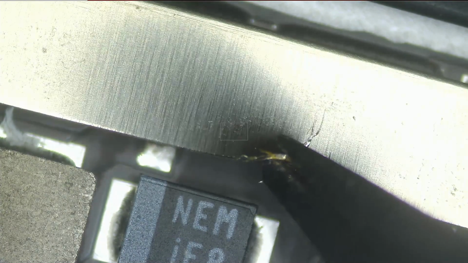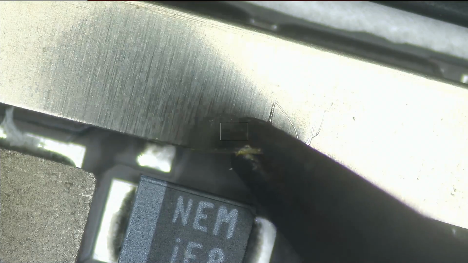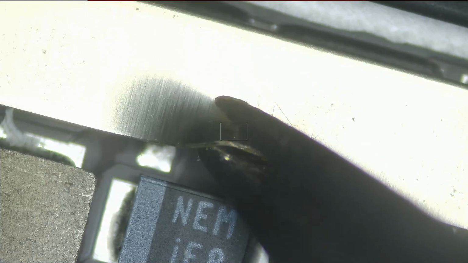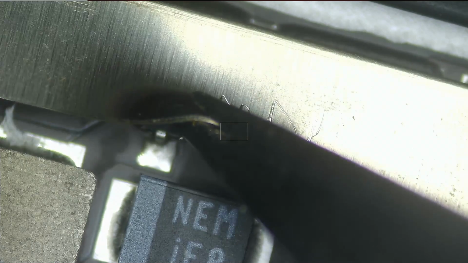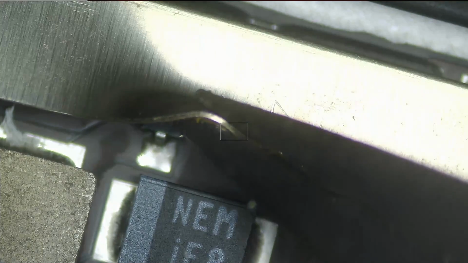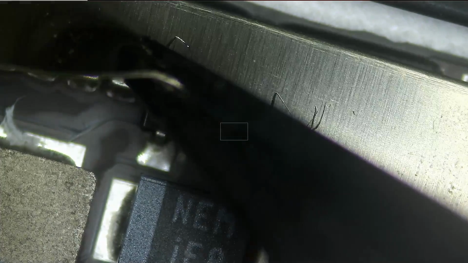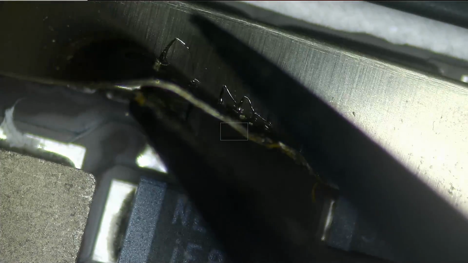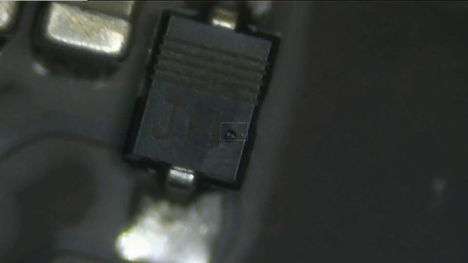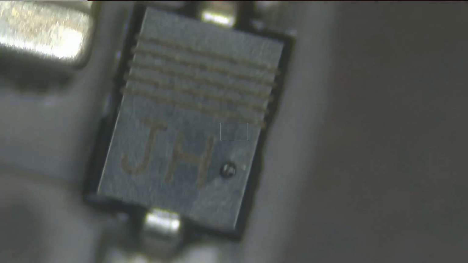I do not want to damage any components under the shield, so we have to be careful. Yeah, right there, this is the diode also. So the second diode is right over here. And we do not know if that diode is good or not good. Is it cracked? Yes, I think so.